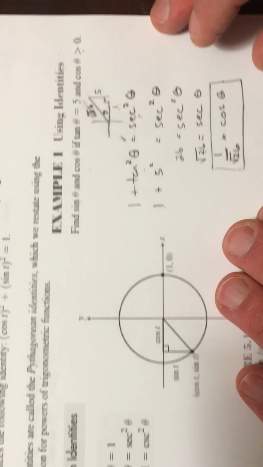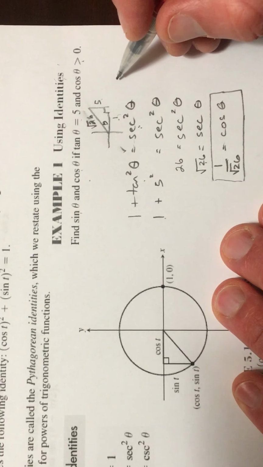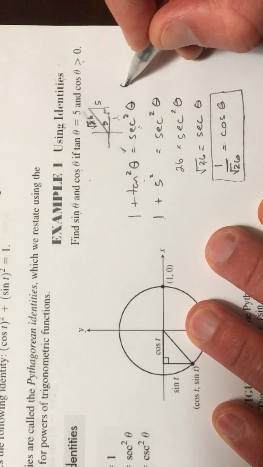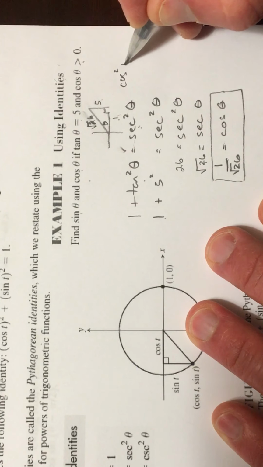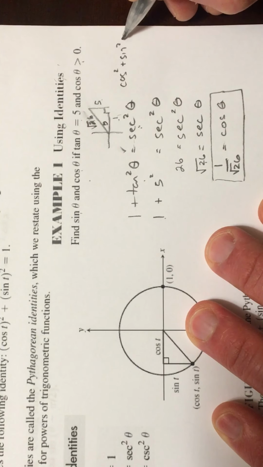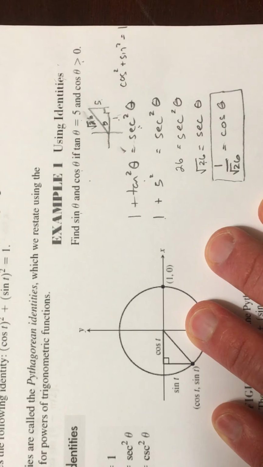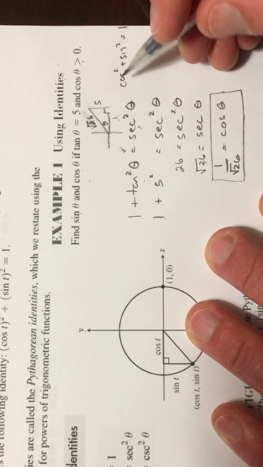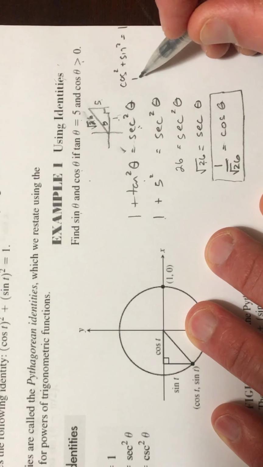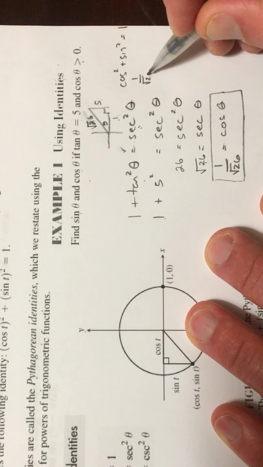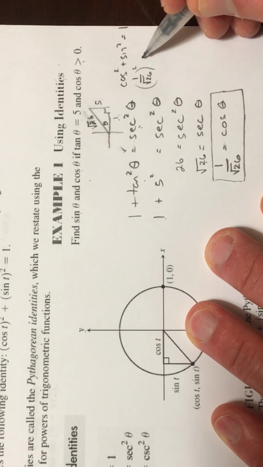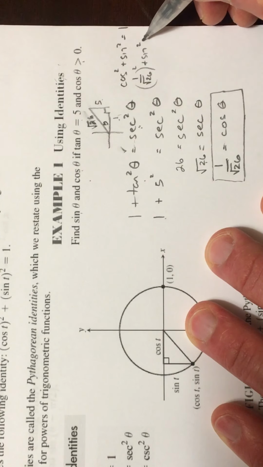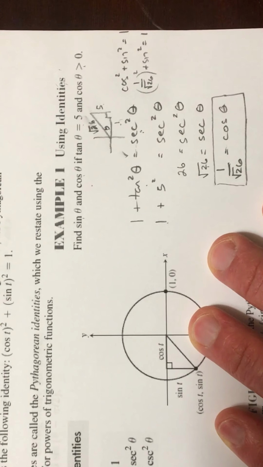And that would look like this. Try to squeeze it in here. So the formula I'm using is cos squared plus sine squared, and that equals 1. So our cosine is 1 over radical 26, but we have to square that, plus sine squared equals 1.